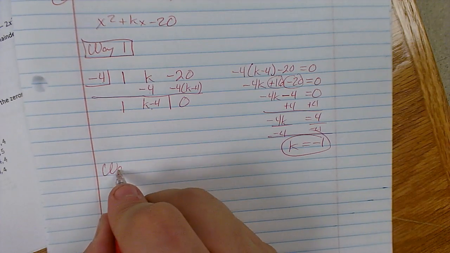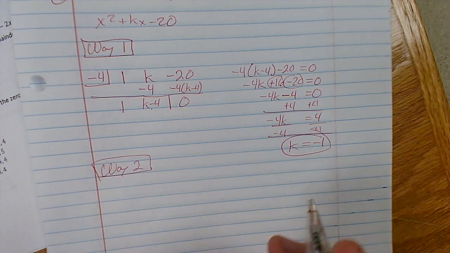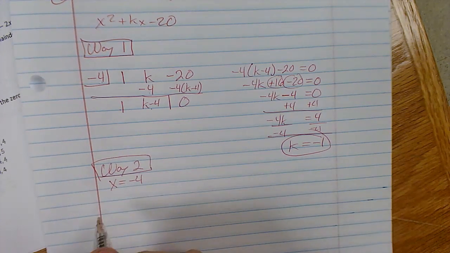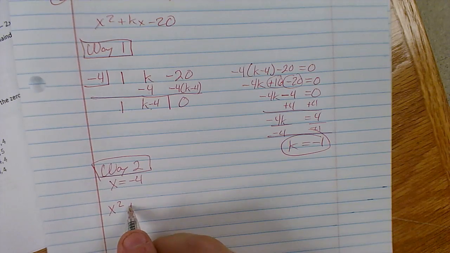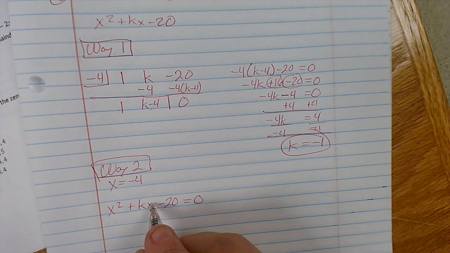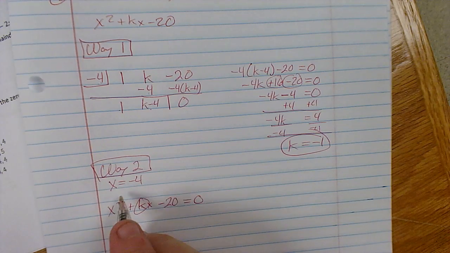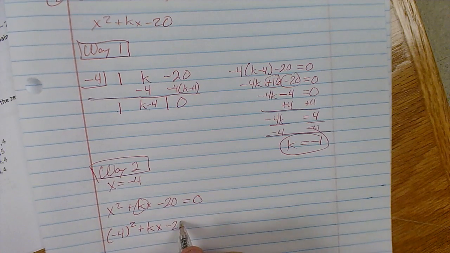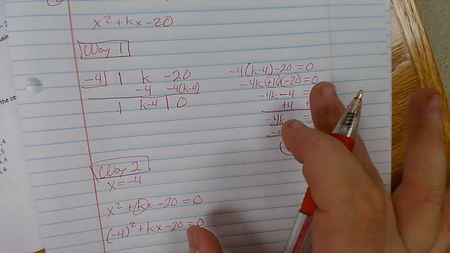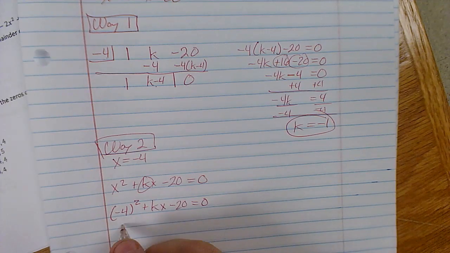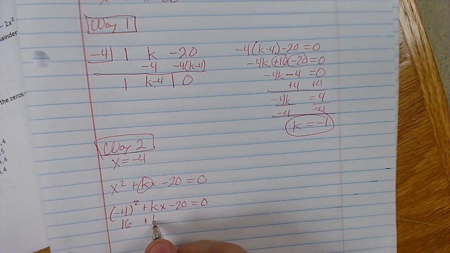Now, way 2 might be a little bit easier, but you know that x must equal negative 4. So we will set up x squared plus kx minus 20 is equal to 0, but in order to solve for k, we plug in a negative 4 for every single x we see. And what's going to be funny is it will look very similar to this by the time we're through. You'll see what I mean. Negative 4 squared turns into 16 plus k.